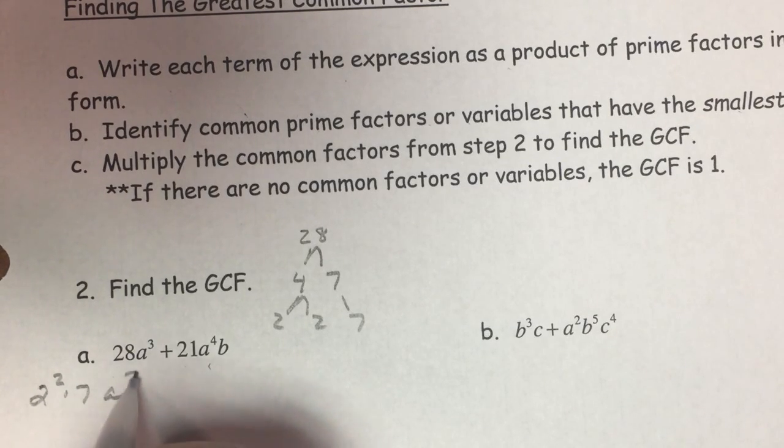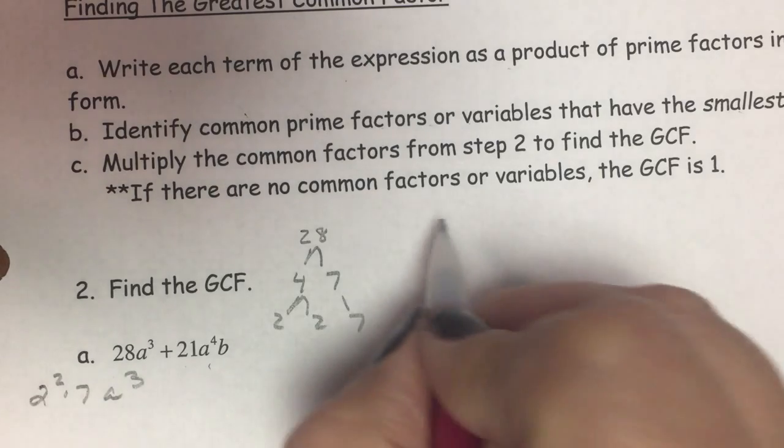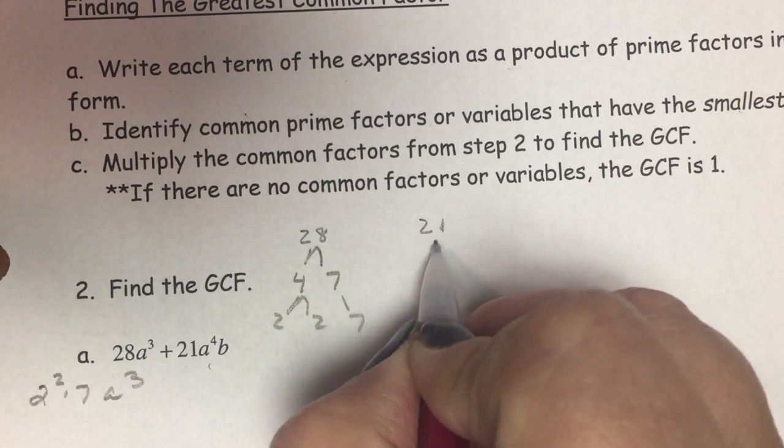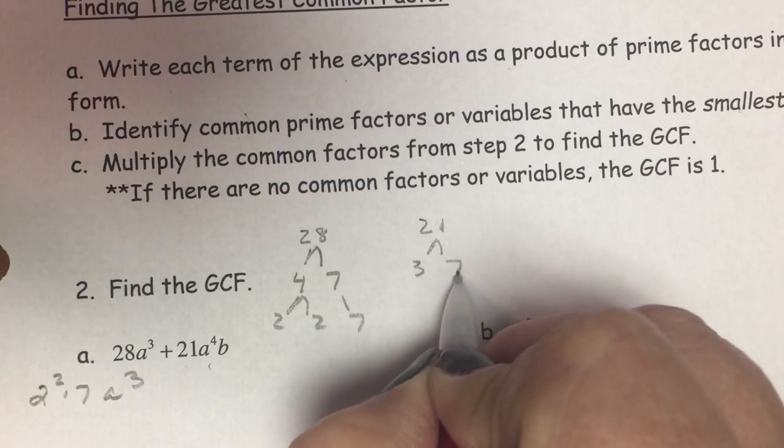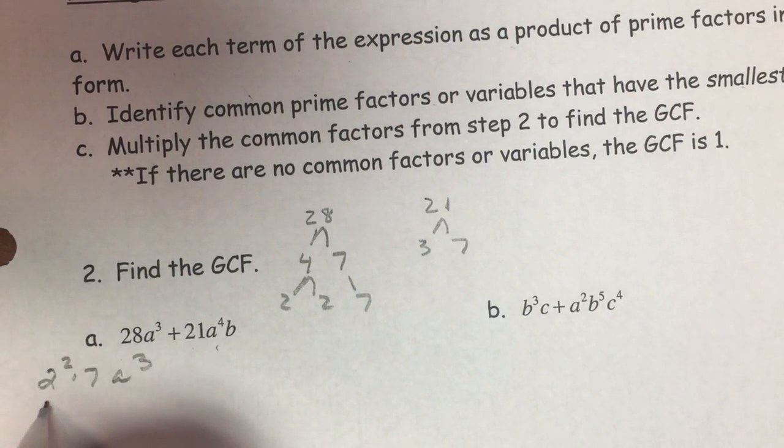And then you have a cubed. If you make your factor tree for 21, that's simply 3 times 7. So that would be 3 times 7, and then a to the 4th b.